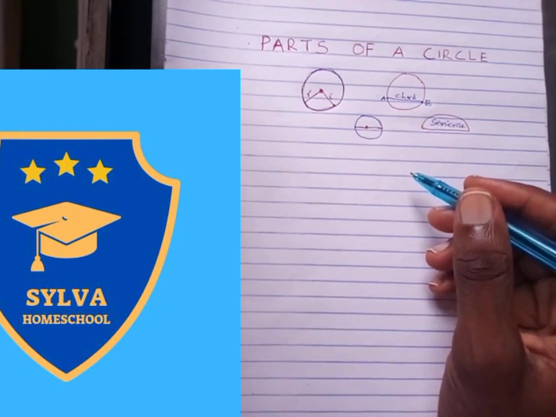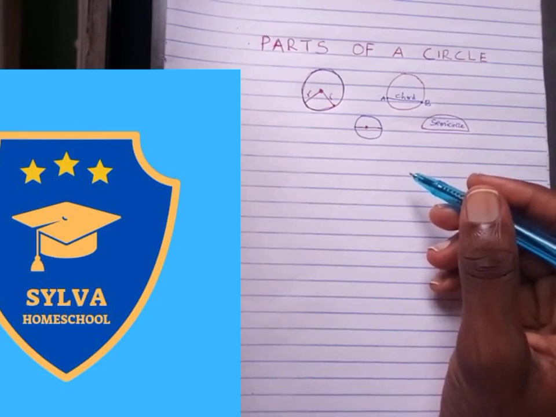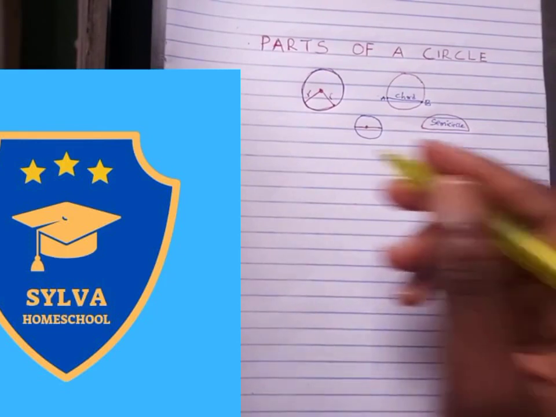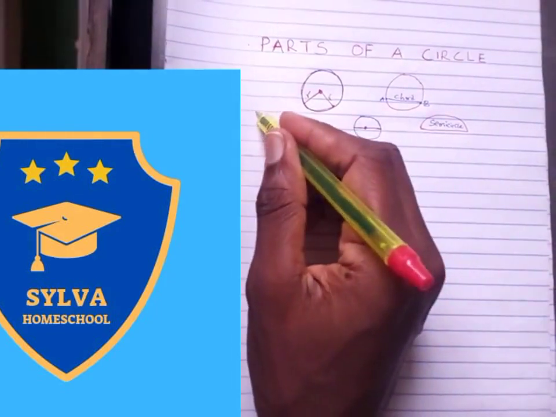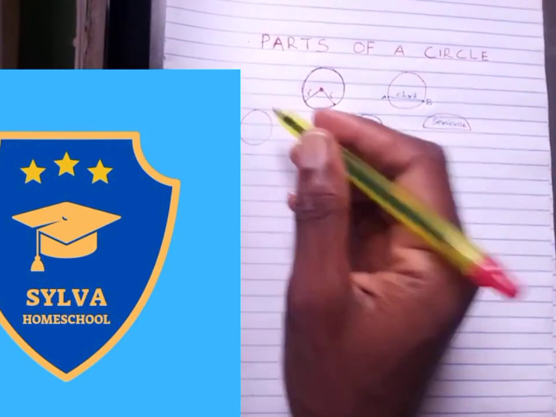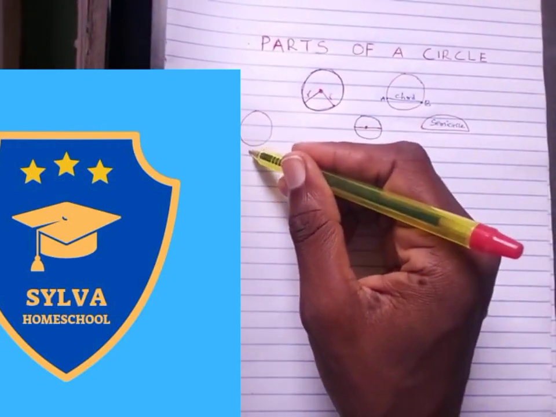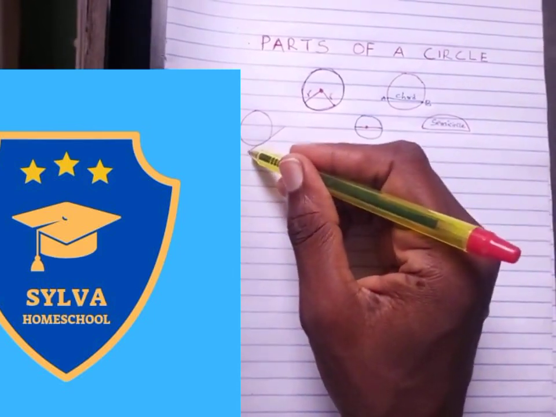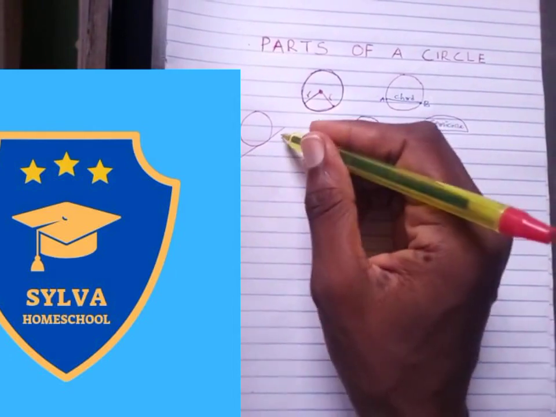Now, what is the tangent of the circle? The tangent of a circle is any line that touches the circle. This line here is called the tangent of the circle. Tangent.